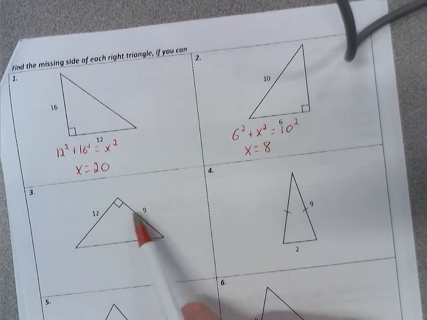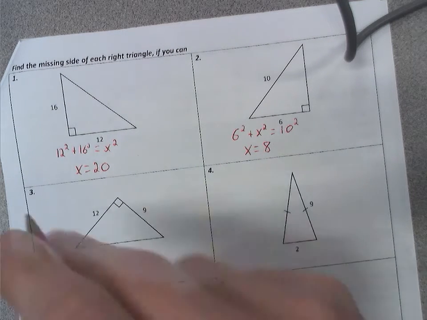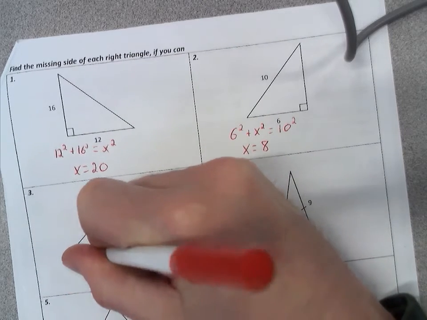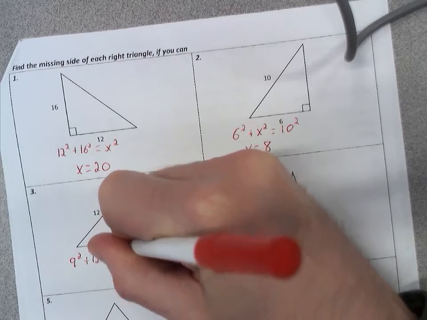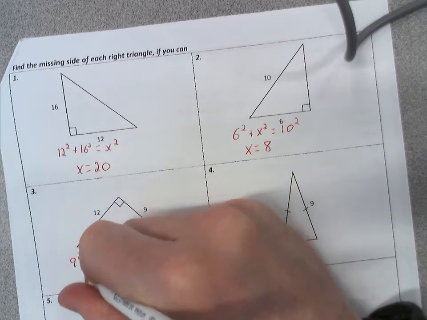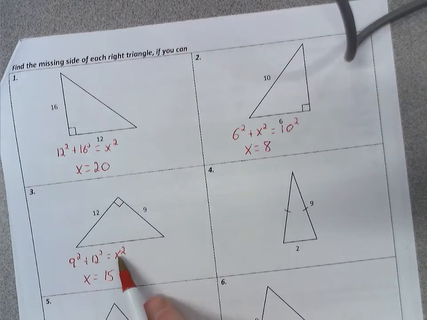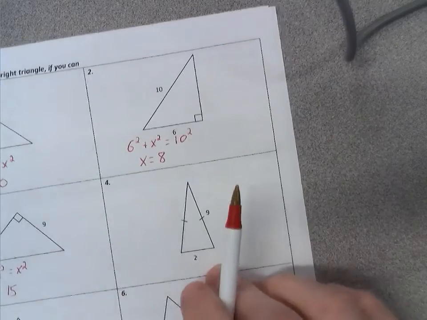Again, we've got 9, 12, and then a hypotenuse. So again, we're looking at 9 squared plus 12 squared equals x squared. x is going to equal, again, 15. Again, 3, 4, 5. Okay?